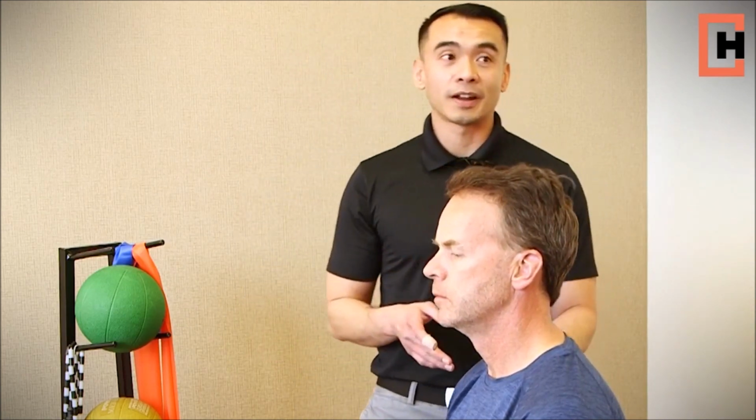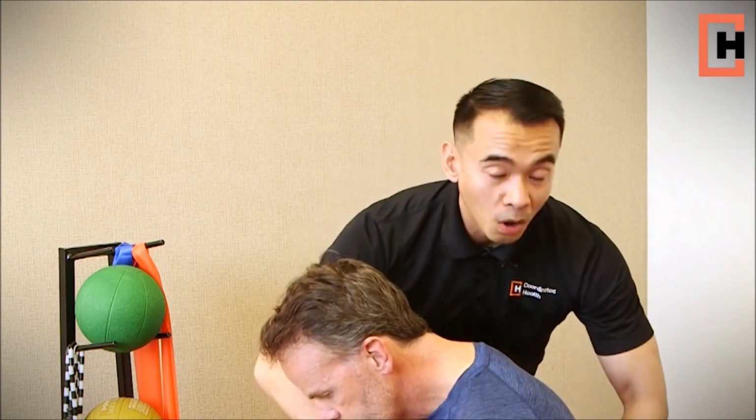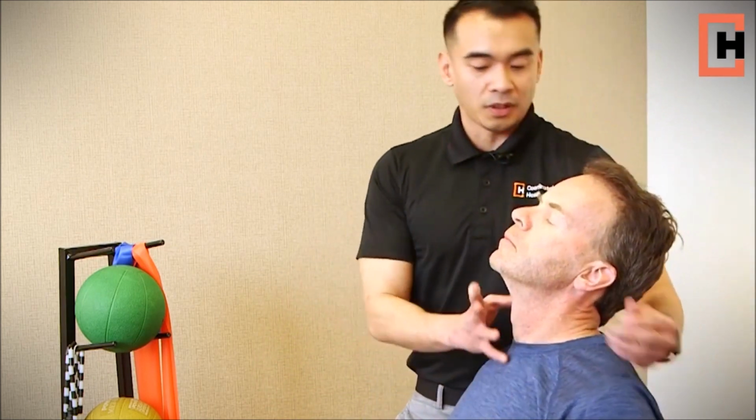To teach people the proper position, what we have them do is slouch forward, okay, slouch forward, and then come back into that position, go all the way back as far as they can, and then go about 10% forward.